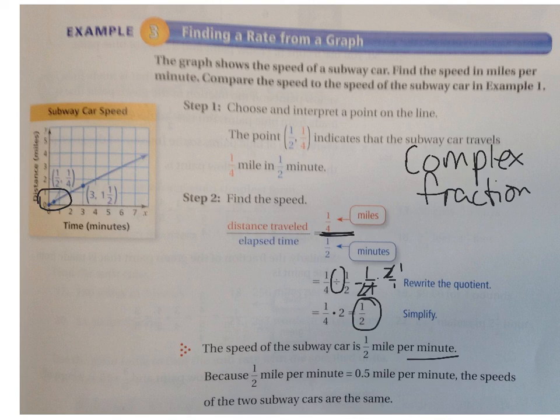You know how to divide 1/4 by 1/2, and that's all you're doing. You're just going to take it apart into its separate pieces, take the top, which is 1/4, and divide it by the bottom, which is 1/2, and then you've got your answer. So don't panic when you get to these complex fractions, and remember, just follow the math and you will be fine.